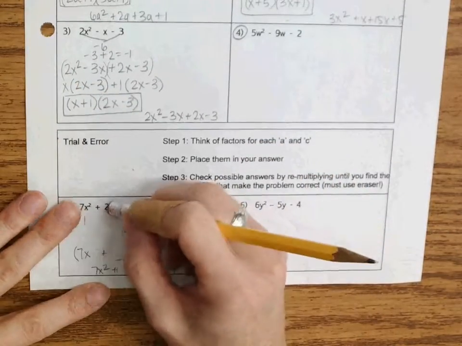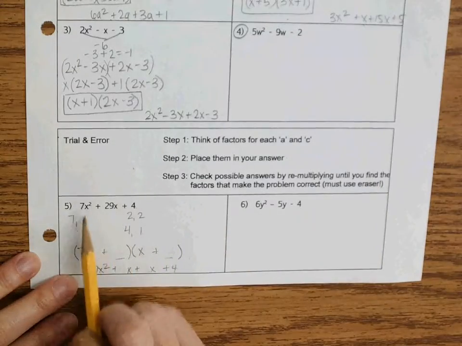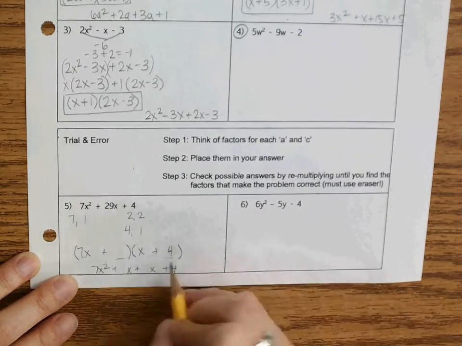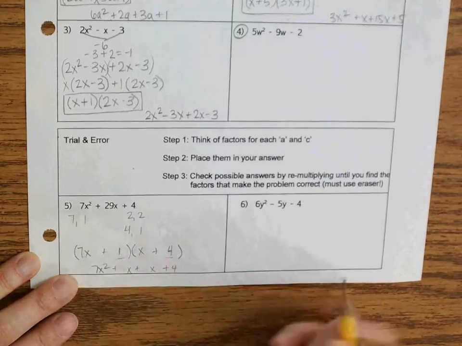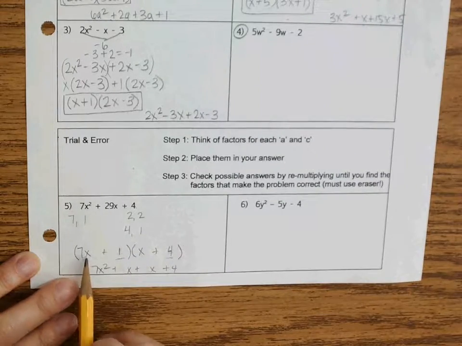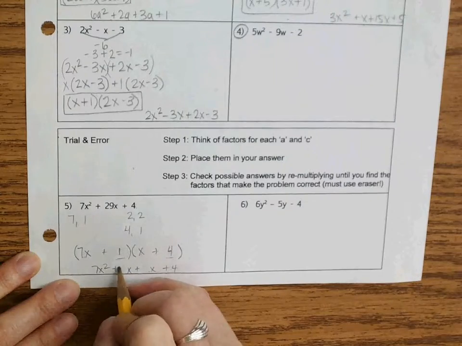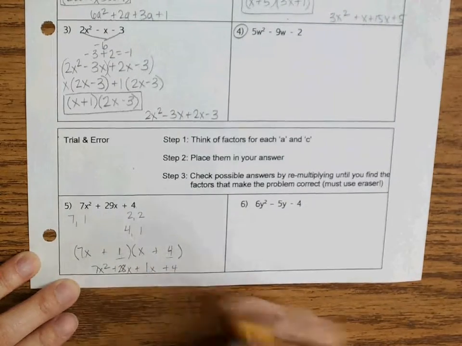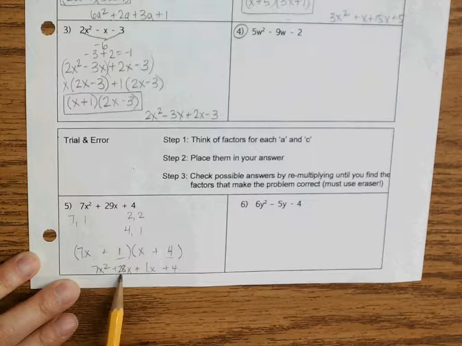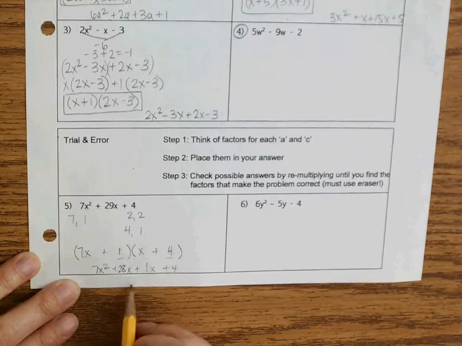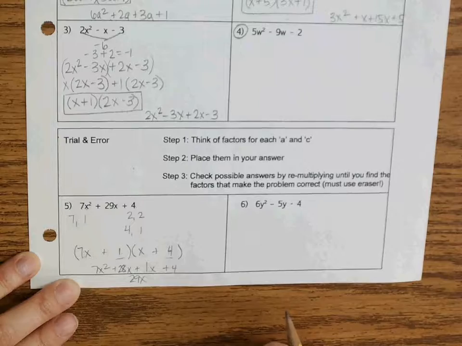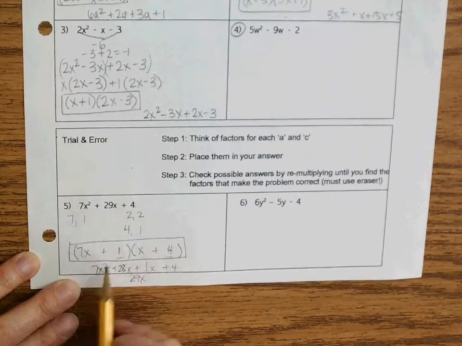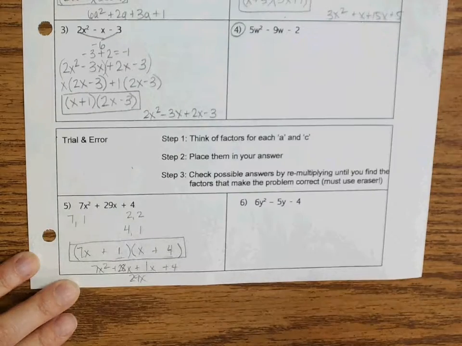Now, 29 is a big number. Well, I know 7 times 4 is 28. The other factor for 4 is 1. So if I try this again, 7x times 4 is 28. 1 times x is the 1x. When I combine this, 28x plus 1x, I get that 29x. Okay, so now I know my answer is (7x + 1)(x + 4).